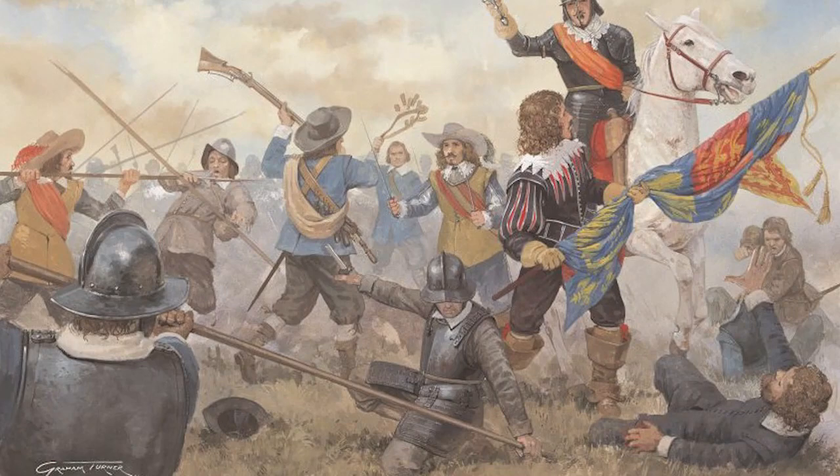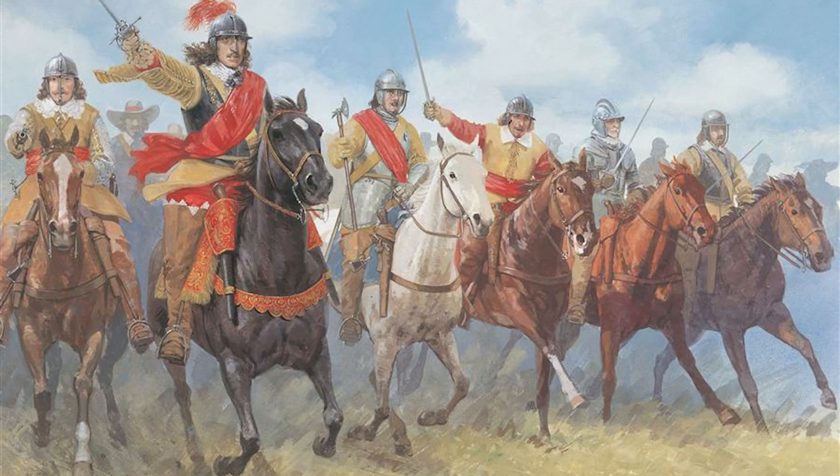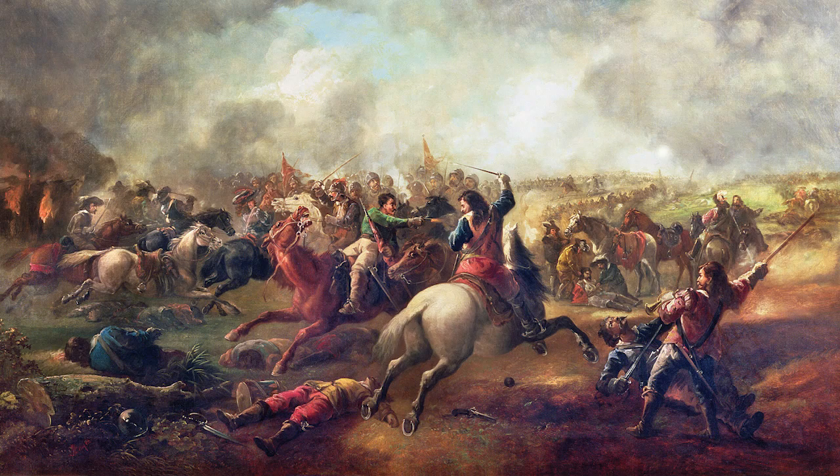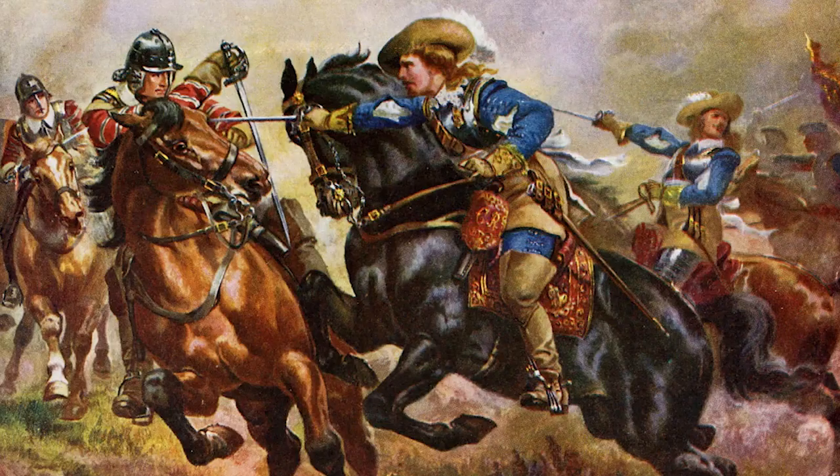The war can be broadly divided up into three phases. The first Civil War, which was 1642 to 1646. Then the second part was 1648 to 1649. And then the third part was 1649 to 1651.